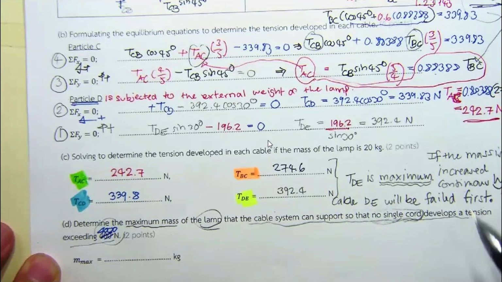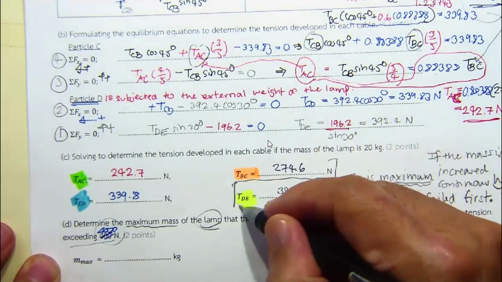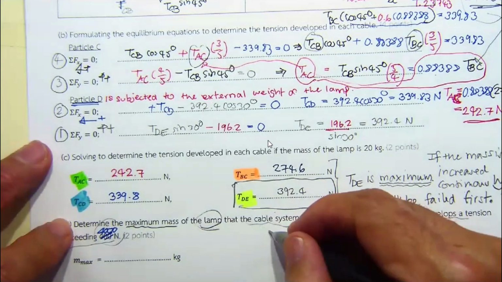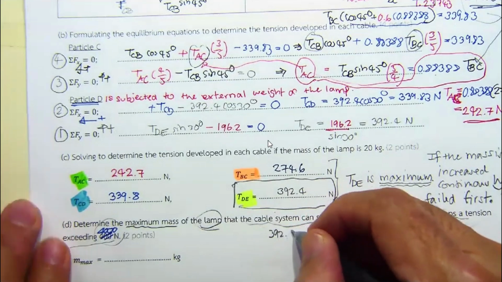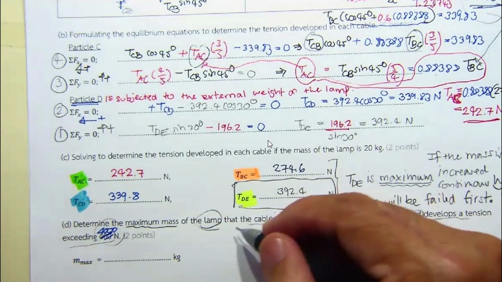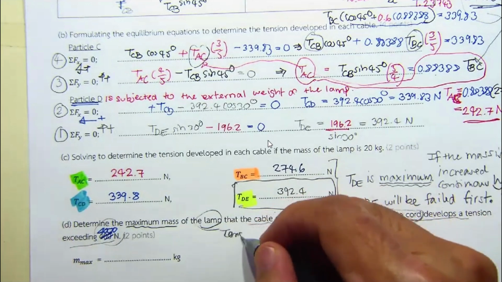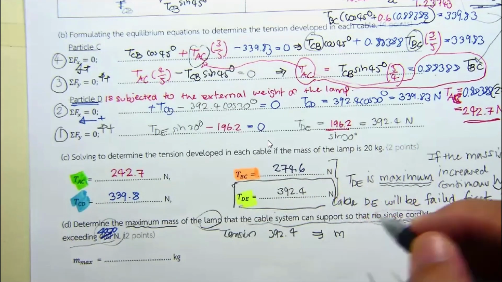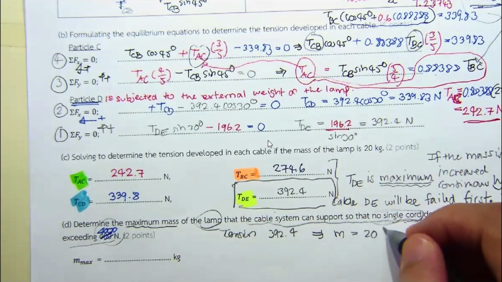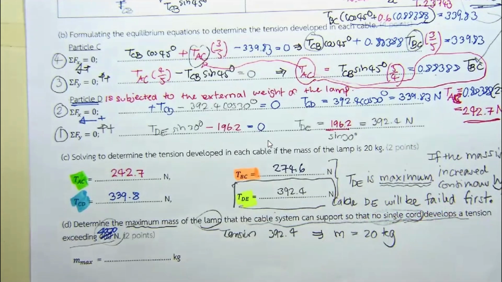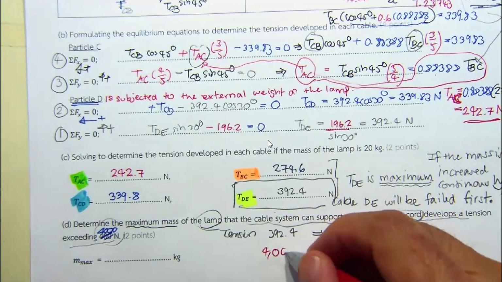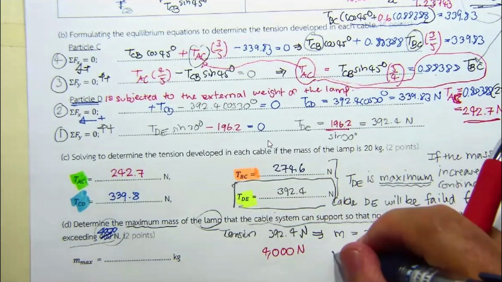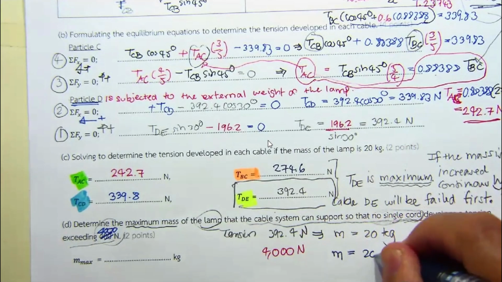From the basics, this is going to fail first, and we will say the tension 392.4 occurs due to the mass of 20 kilonewton.